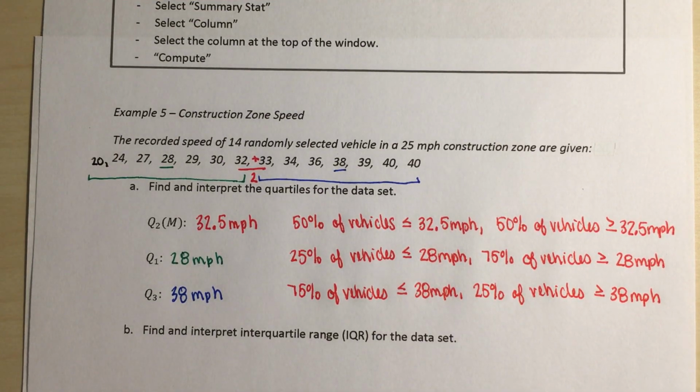So again, our median is our middle. Our Q1 separates the bottom 25% from the upper 75%. Q3 separates the bottom 75% from the upper 25%.